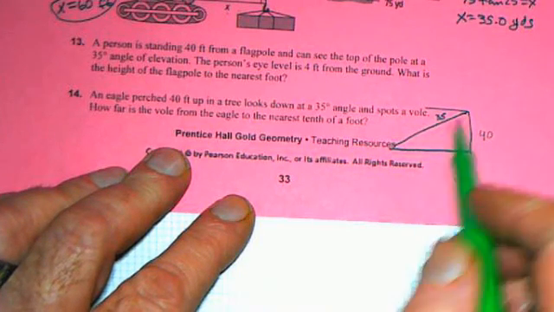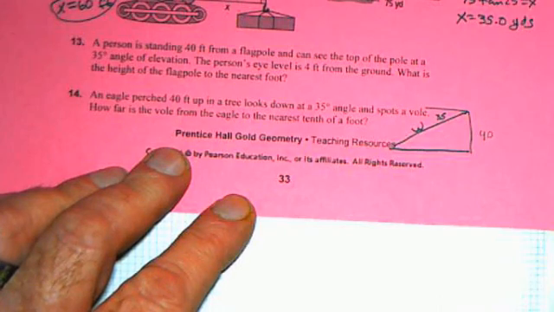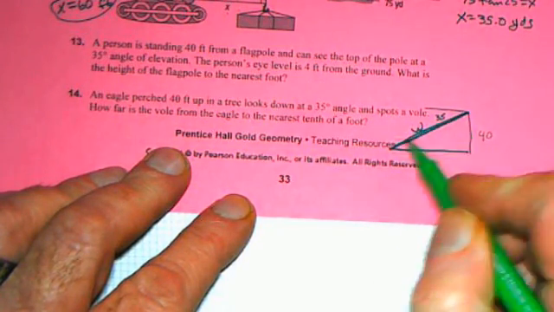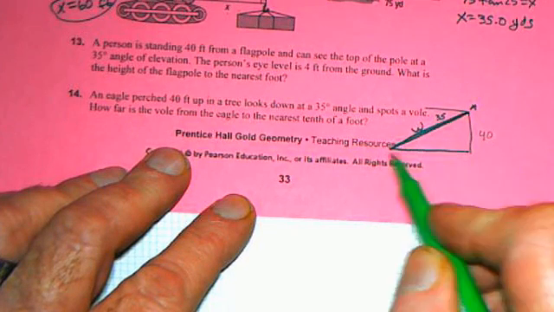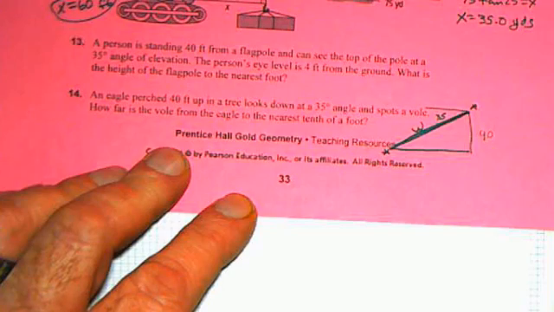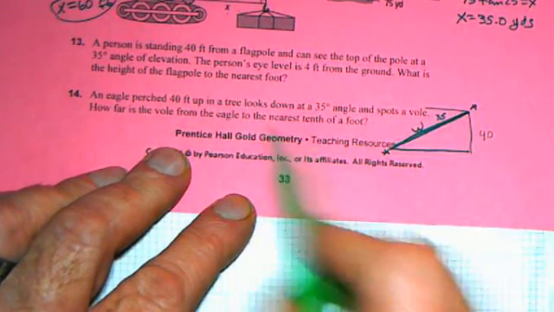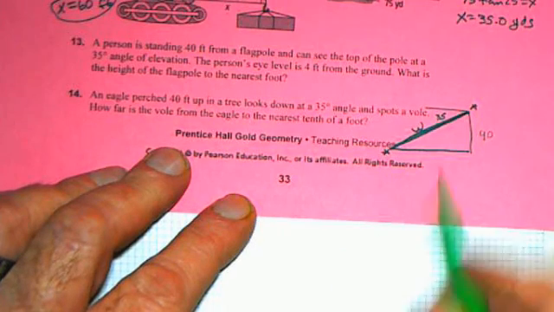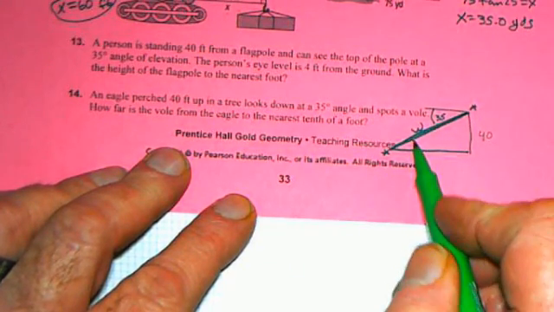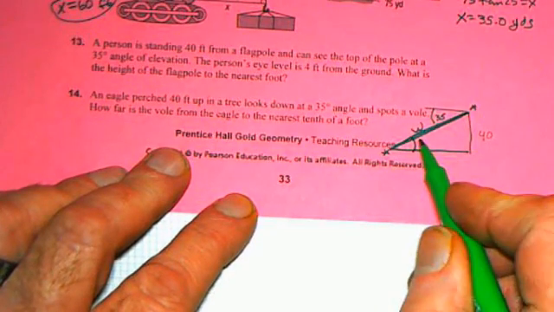So from the eagle, I'm taking it that they want us to figure out what this length is of this hypotenuse of this triangle. If the eagle is here and the vole is there, they want us to figure out how far is the eagle from the vole. Let's see what else we got. We got the 40 foot there. We got the W. This 35-degree angle of depression correlates with a 35-degree angle of elevation by alternate interior angles.